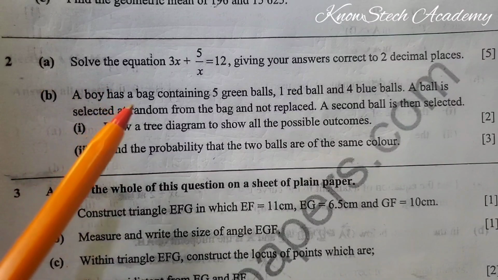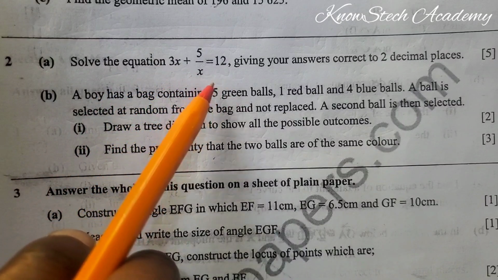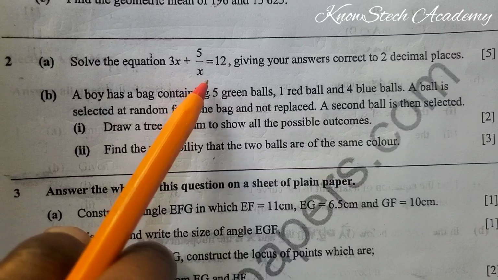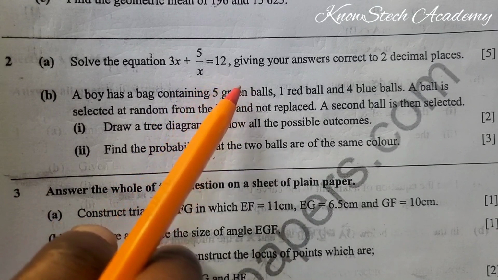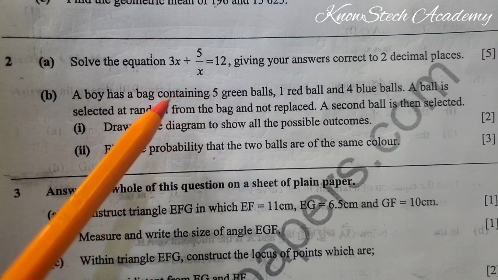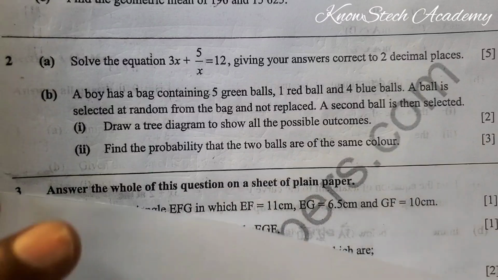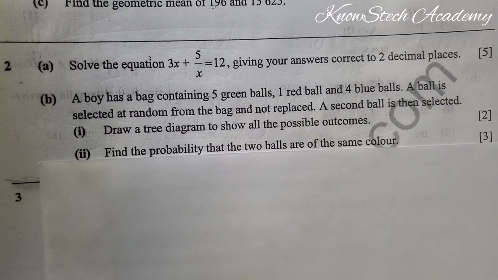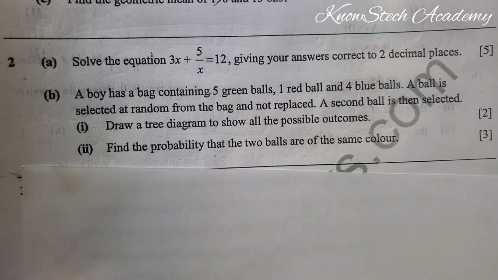The first question reads, solve the equation 3x. So this is a quadratic equation, but it has not been asked the way it usually comes in the exam. So we should also know how to deal with such questions, so that you don't get disappointed in the final exam. This question is very simple. Let me show you how to go about this question.